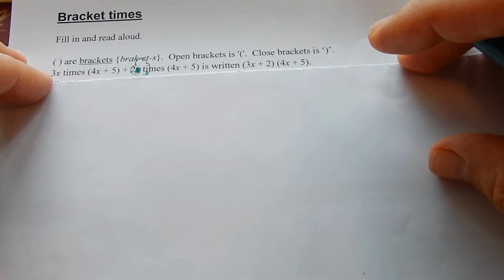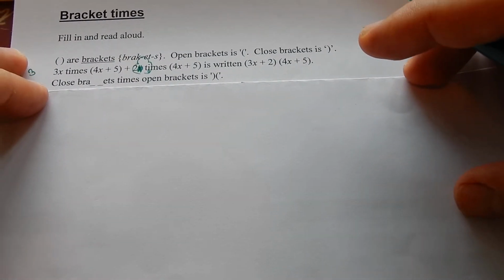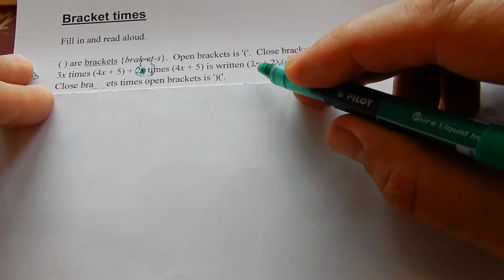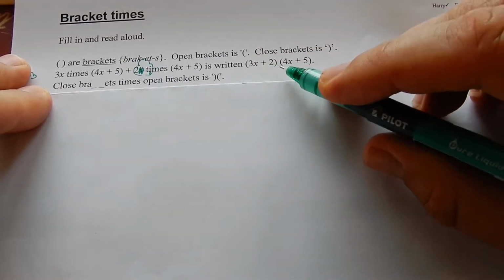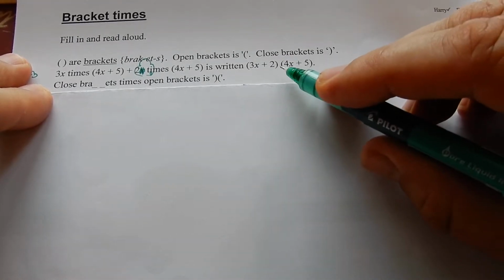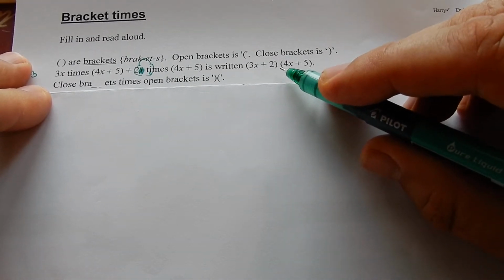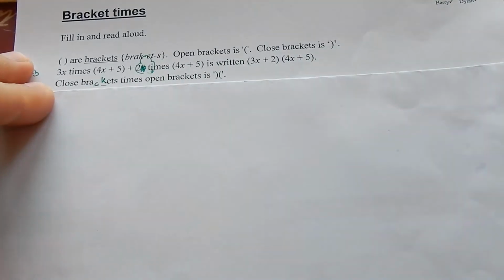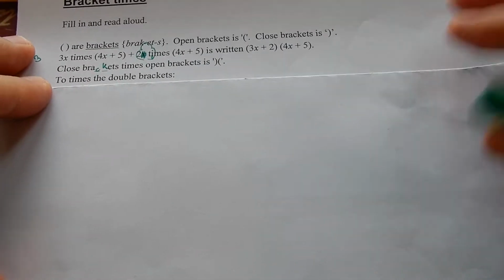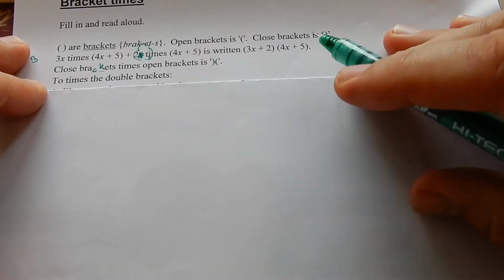Okay, making my book better. Closed brackets times open brackets is like this. Open brackets 3x plus 2, closed brackets, open brackets 4x plus 5. That's a times in there. When nothing's been written, it's worth a times. We do that because otherwise we'd be writing times everywhere. To times the double brackets, this is how we work.